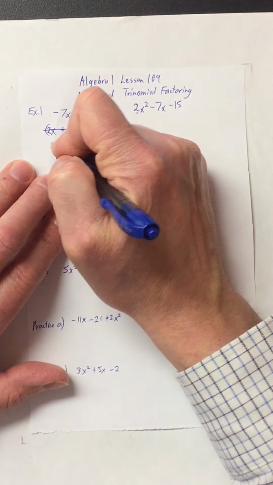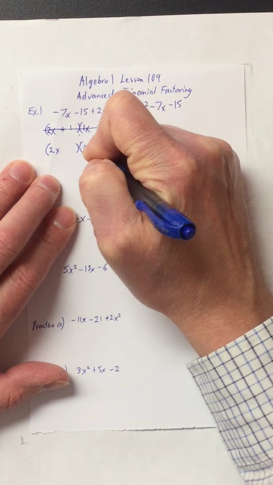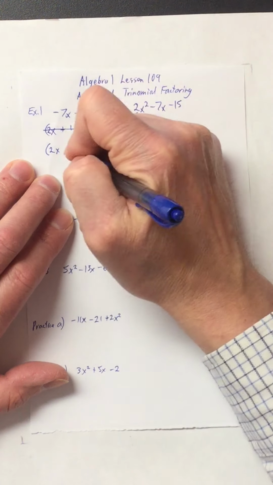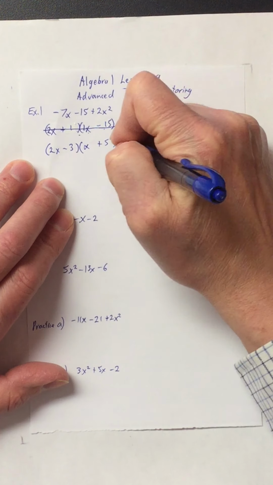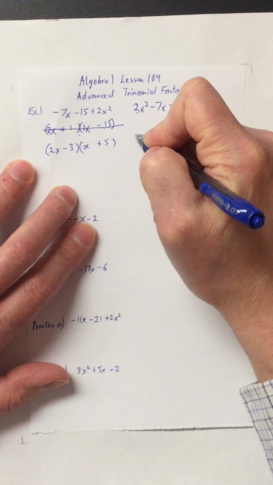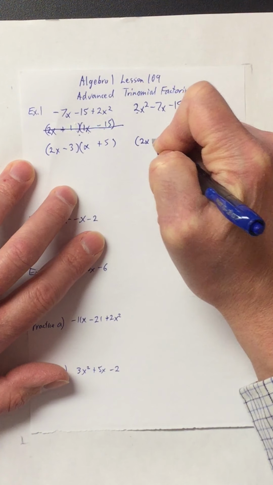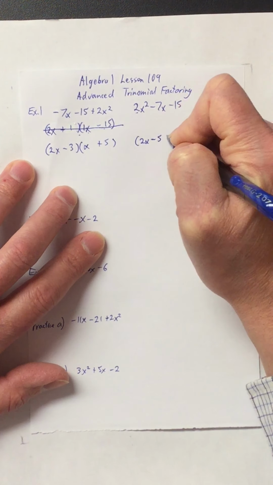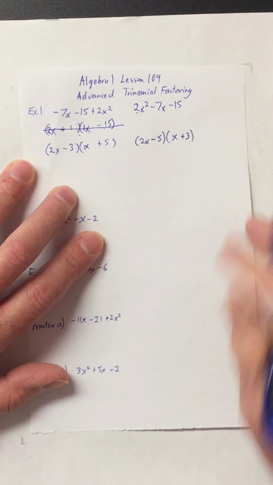Okay, let's check our other factors out. 2x, let's rewrite this here. The number 1 is understood. All right, what else can we multiply to get negative 15? Well, how about we do negative 3 and a positive 5? Another way to look at that, let's write it out here, x squared, negative 5 here, and then x plus 3. So the positions matter.